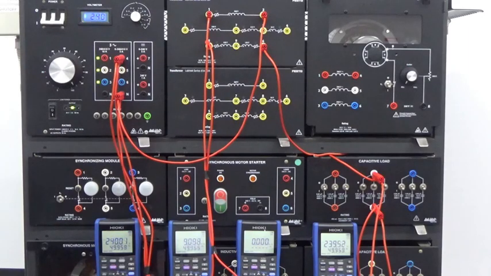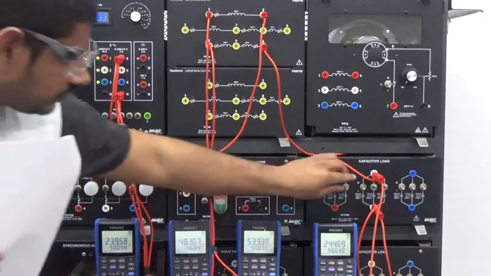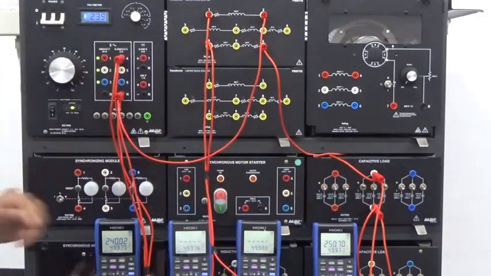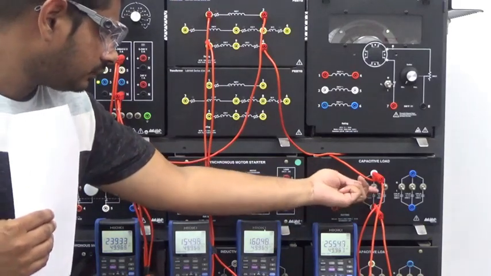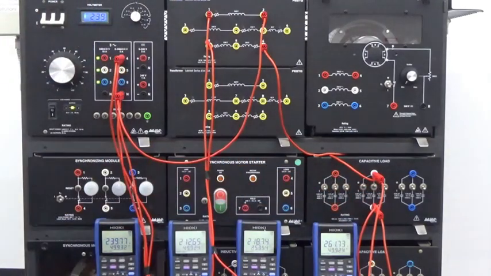Next 4800 ohms. Next 2400 ohms. Next 1600 ohms. Next 1200 ohms. And lastly 960 ohms.